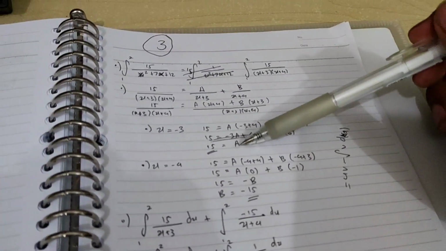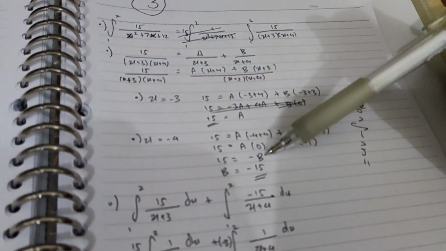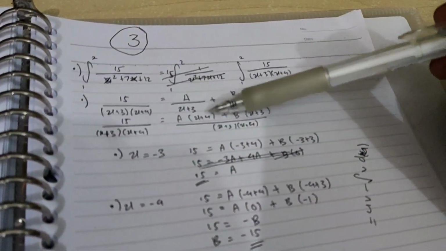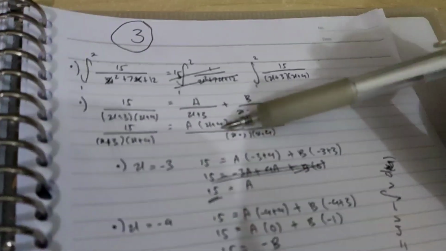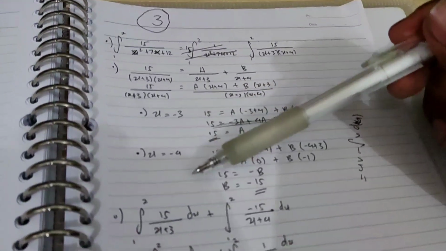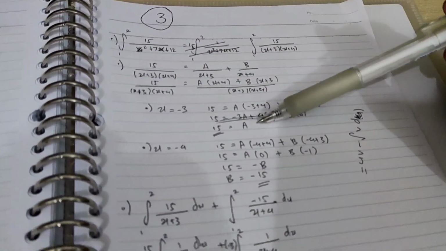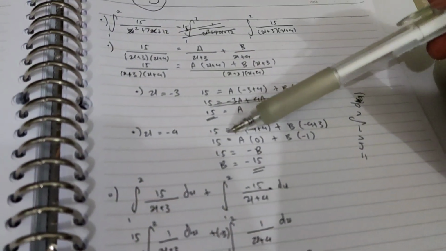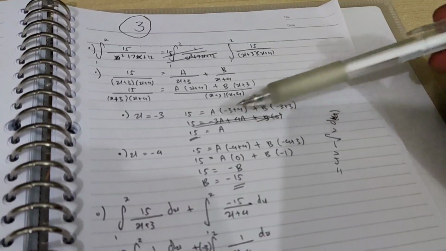Now we already got the value of a. So next we try to find out the value of b. So here I'm trying to remove the value of a, so I'm trying to put x equal to minus 4, right? Therefore minus 4 plus 4 is equal to 0. So therefore we have 15 is equal to a times minus 4 plus 4, which is 0, right?